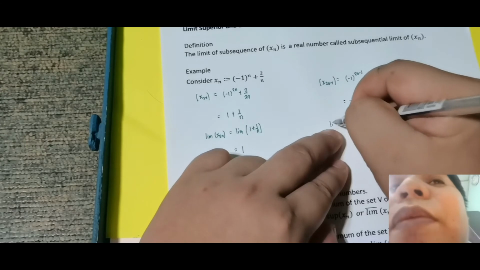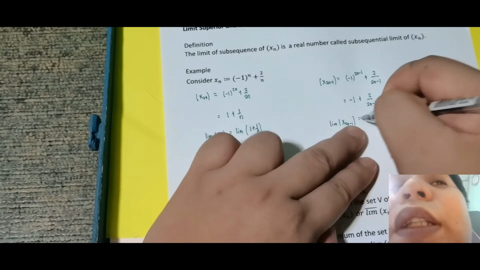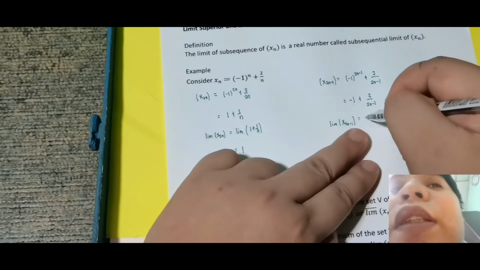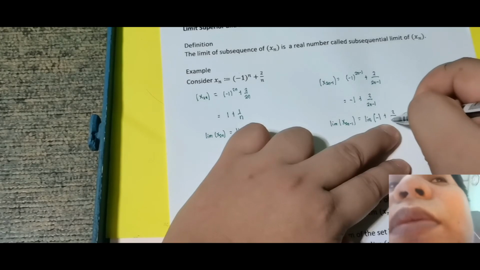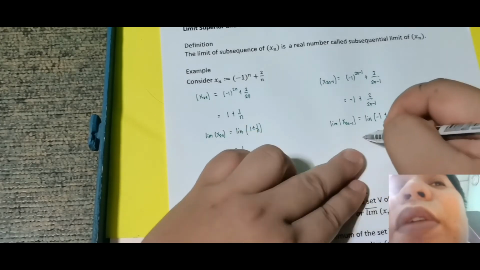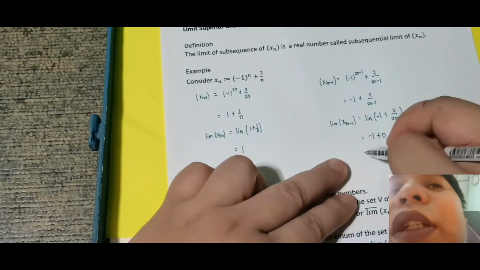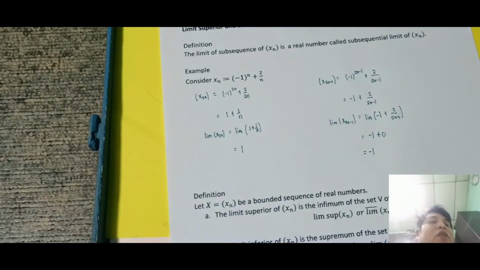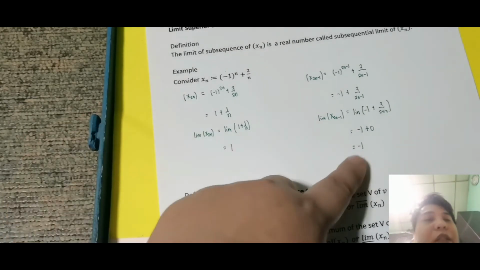Kinuha ko ang limit ng x sub 2n minus 1, that is equal to the limit of negative 1 plus 2 over 2n minus 1, which is negative 1 plus 0 as n approaches infinity, which is equal to negative 1. So may dalawa tayong subsequential limit ng x sub n: una si 1, pangalawa si negative 1.